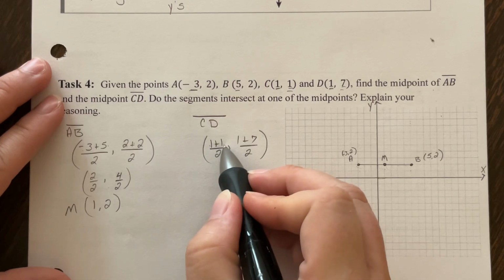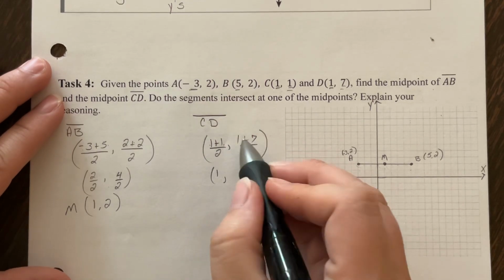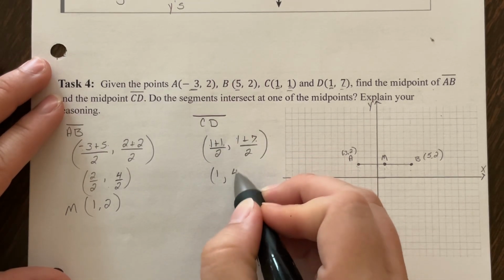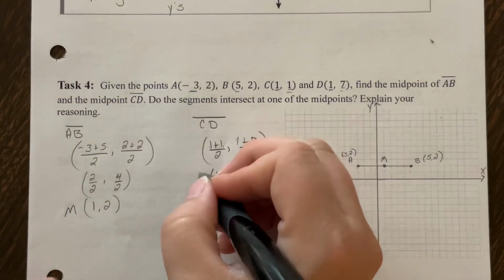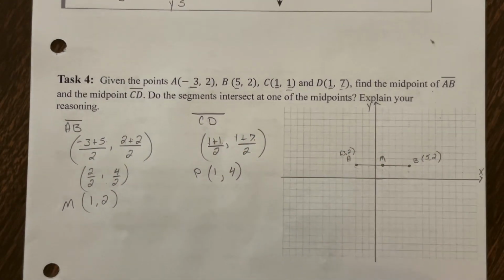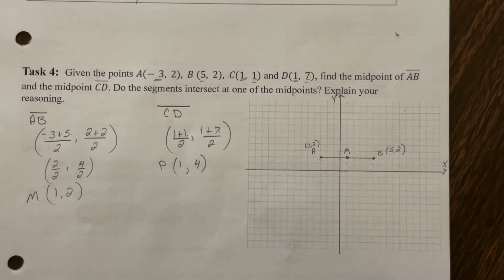1 plus 1 is 2. 2 divided by 2 is 1. 1 plus 7 is 8. 8 divided by 2 is 4. So it looks like that midpoint, we'll call P. Got to give it a different letter. We can't have two M's. Can't have two Kyles in the same room. So the point 1, 4. Well, let's double check.